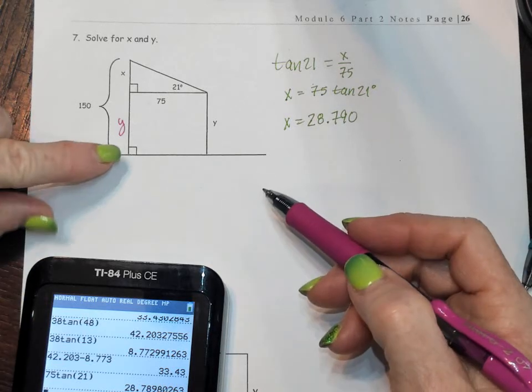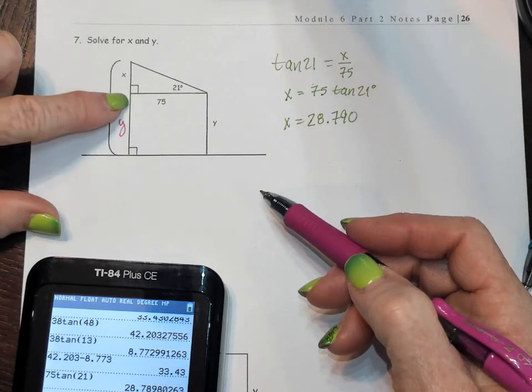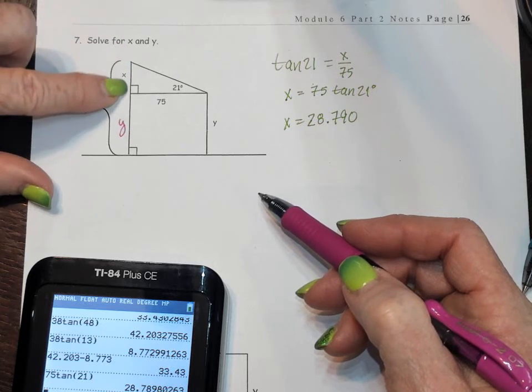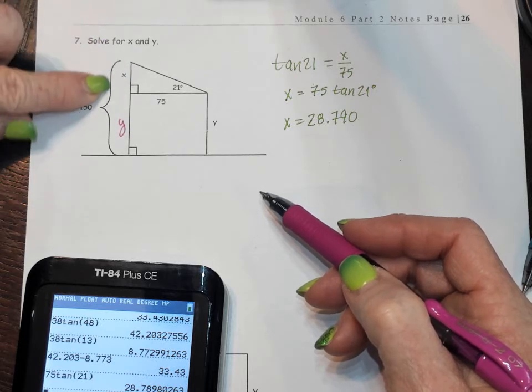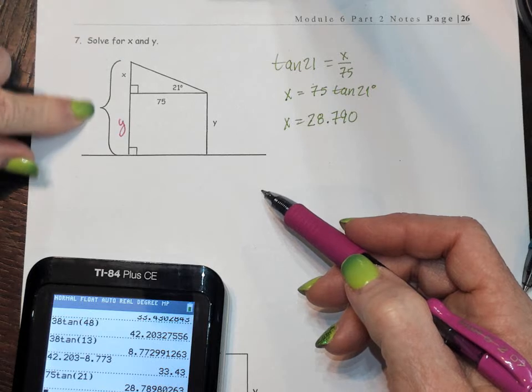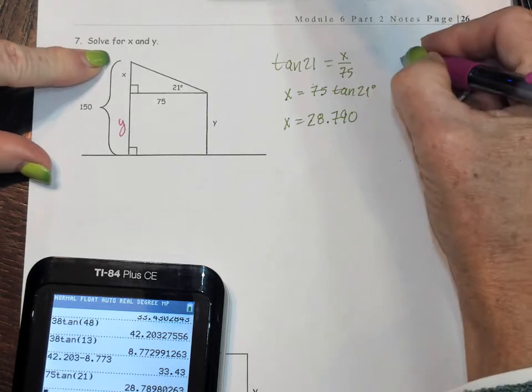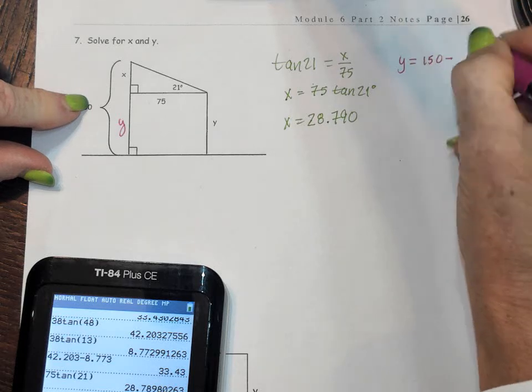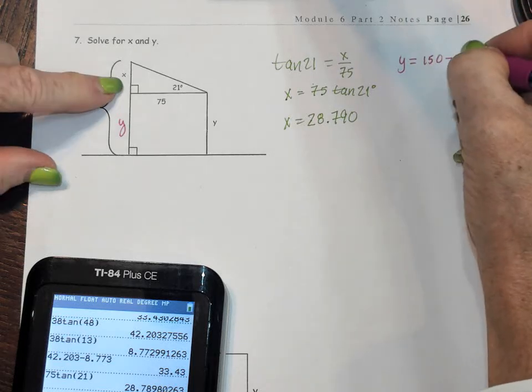Now let's go and we can figure out what this y is, because if x is 28 point something or other, this whole thing is 150, so then y has to be this 150 minus whatever x is.